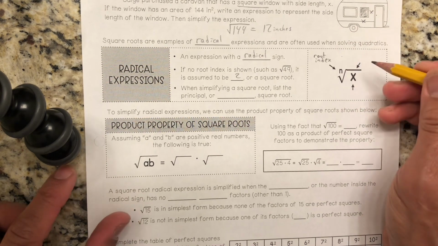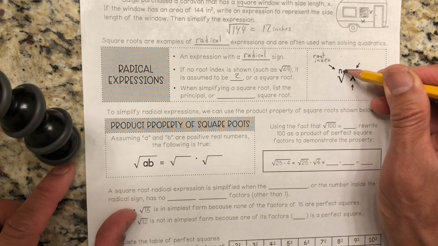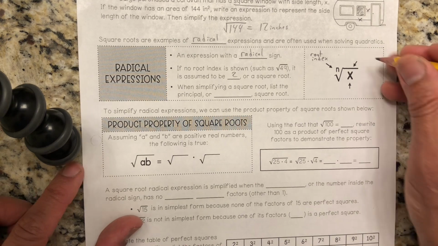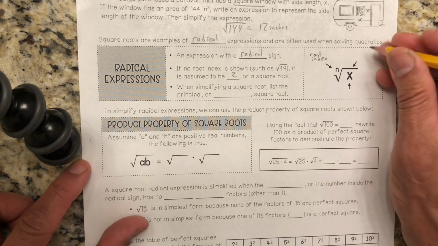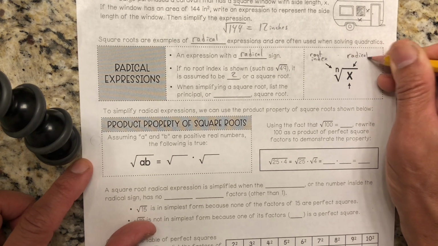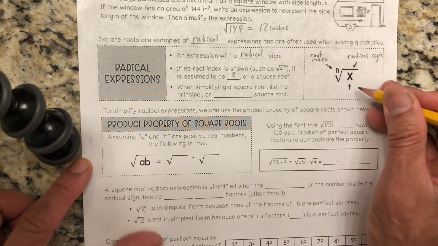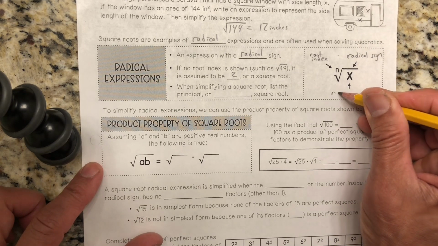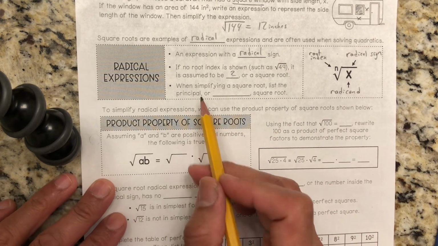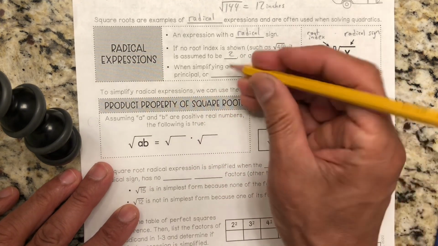But normally, most of the time, we're going to see it as just square root, meaning there's not going to be a number here for the root index. That's what we see most often in this class, at least. And then this symbol, which looks kind of like a check, is called the radical sign. And the number that is inside the radical is called the radicand. Just a little vocabulary.